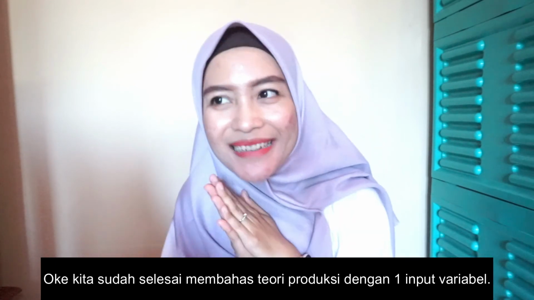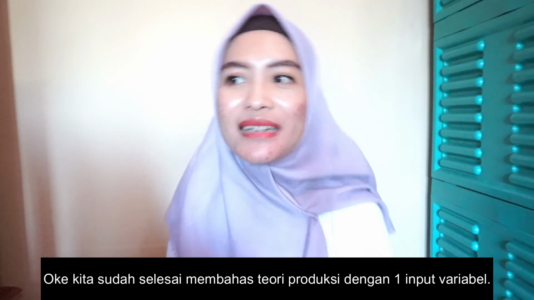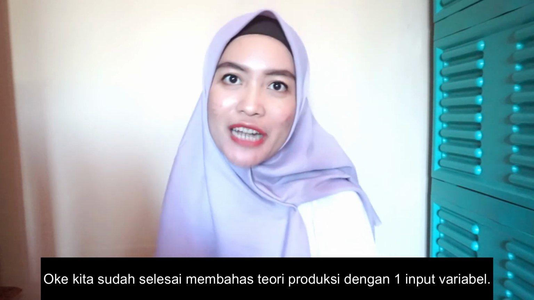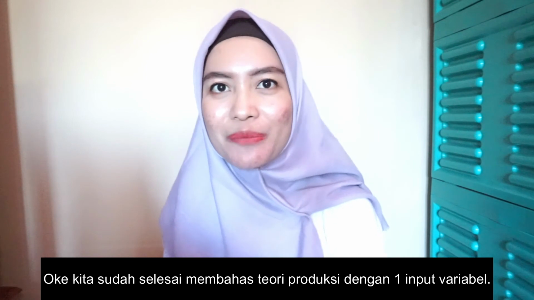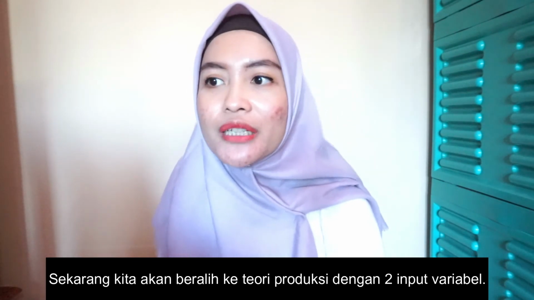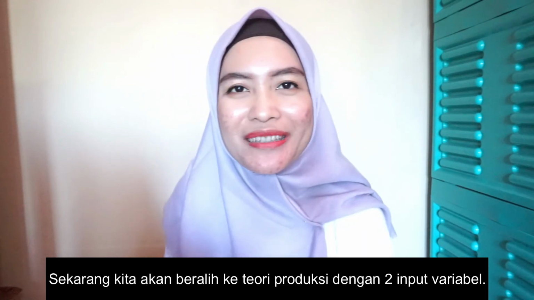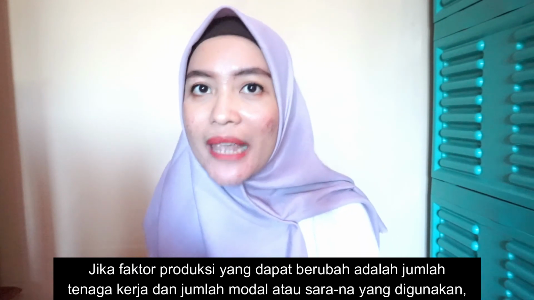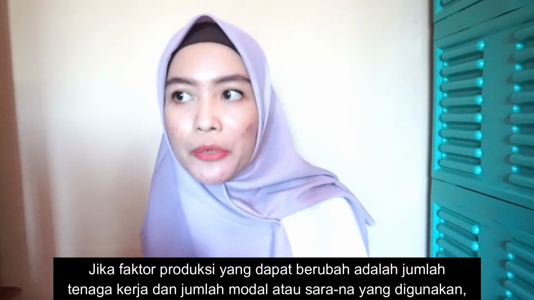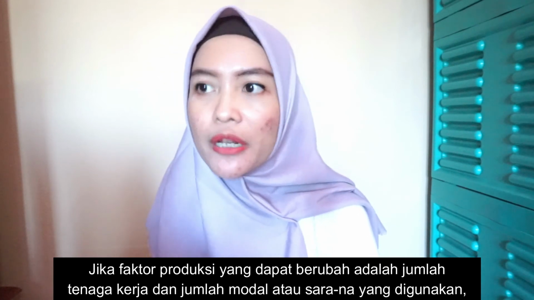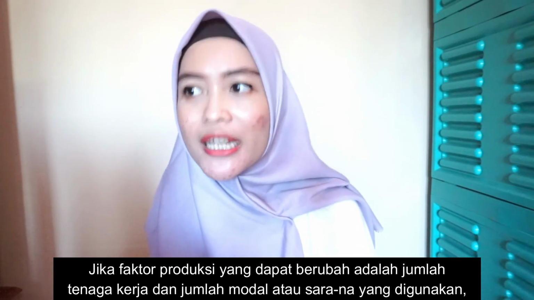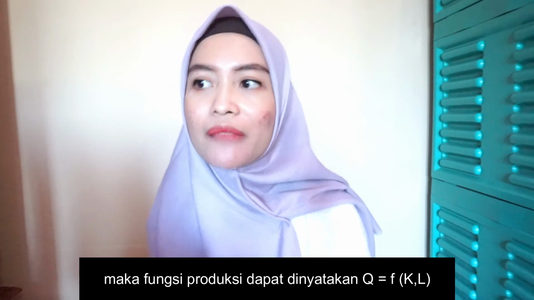Okay, we have finished discussing the theory of production with one variable input. Now we turn to the production theory with two variable inputs. Factors of production that can change are the amount of labor and the amount of capital, or means of use. The production function can be stated.